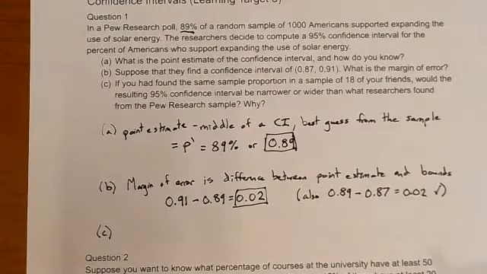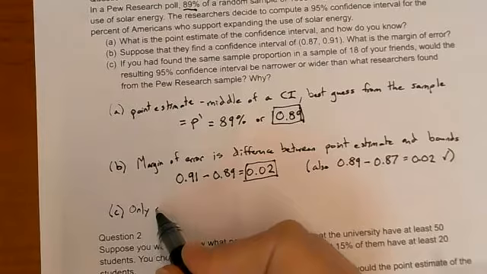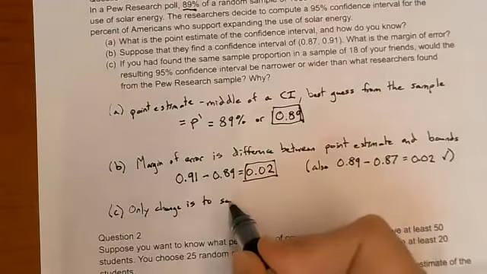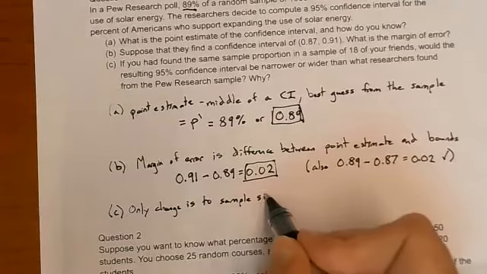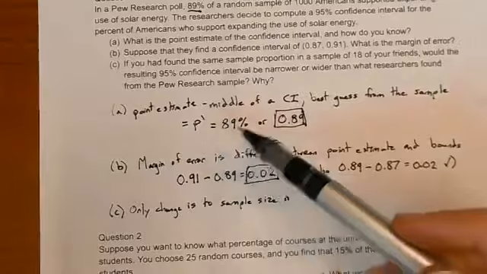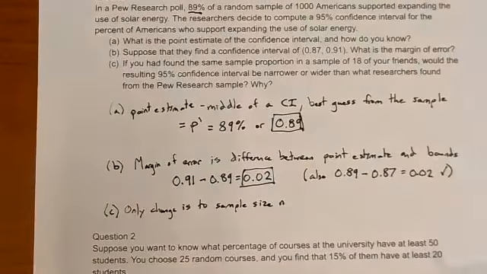Right? So the only thing that's changed is the sample size. Right? P prime stays the same, the confidence level stays the same. We're just changing the sample size.